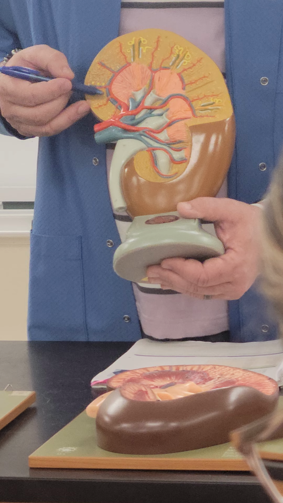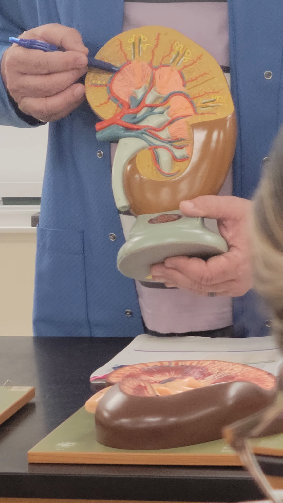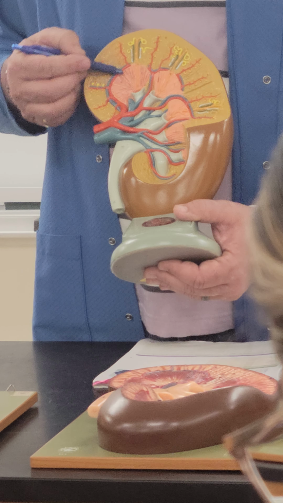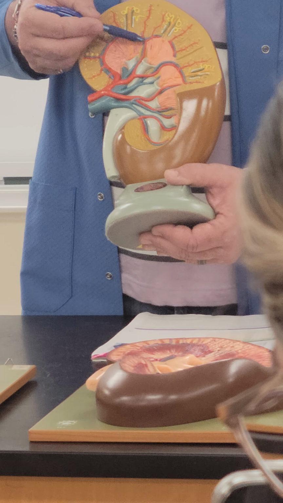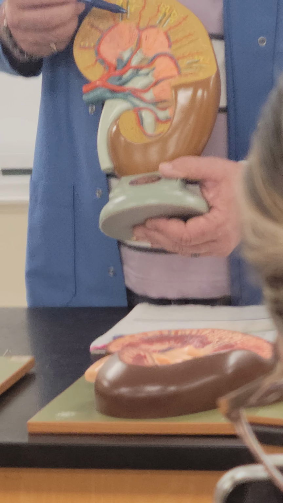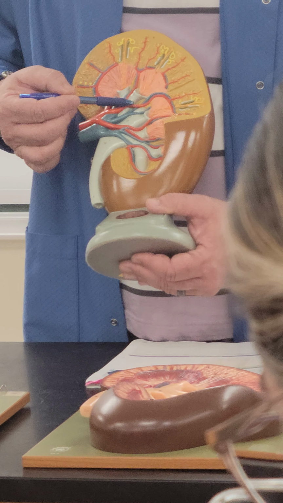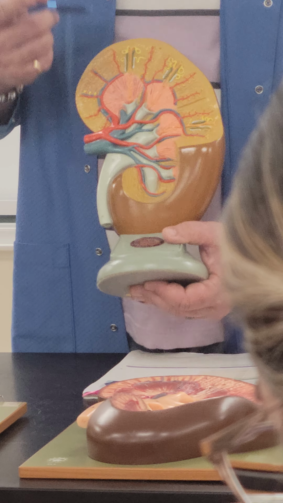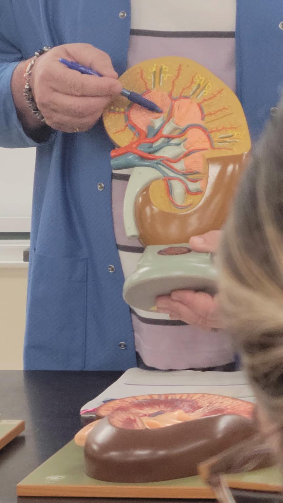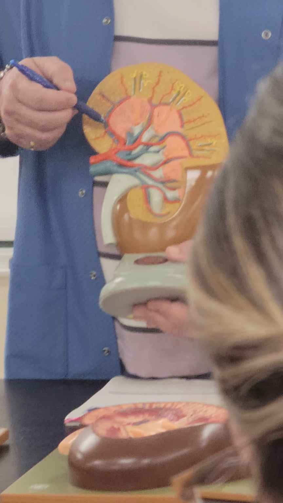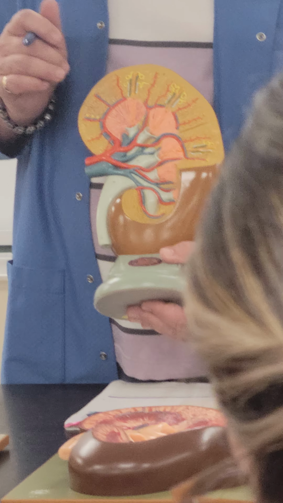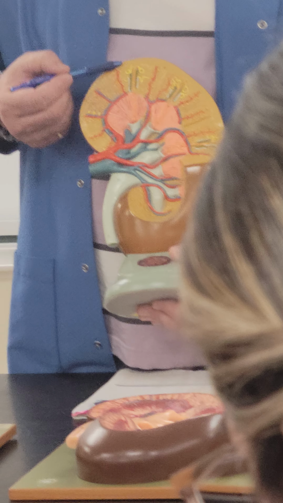From the segmental arteries, we're going to go to the interlobar arteries. There's one here between the pyramid, all right? Here's another one here between these two pyramids. Here's another one here between these two pyramids. Remember, a lobe of the kidney is going to be a pyramid plus the column of the pyramid, and then the corresponding cortex.